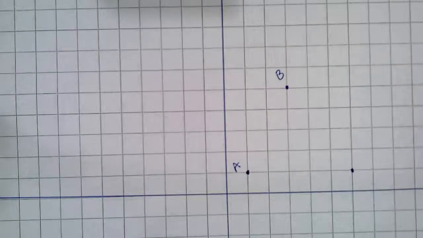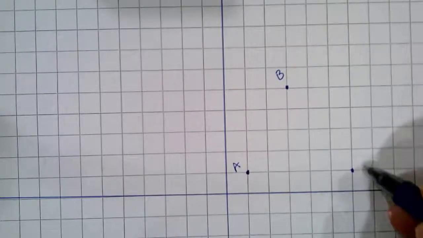And that is, one second here. Why is that doing that? Pause. Okay, here's point C, (6, 1).